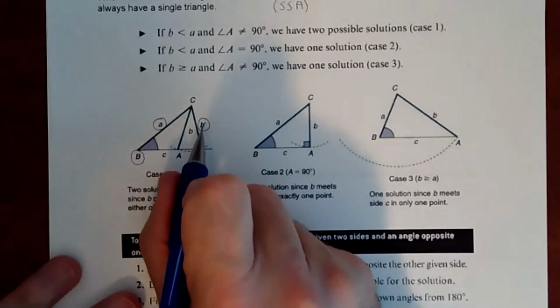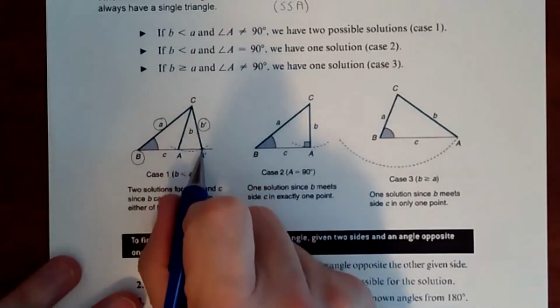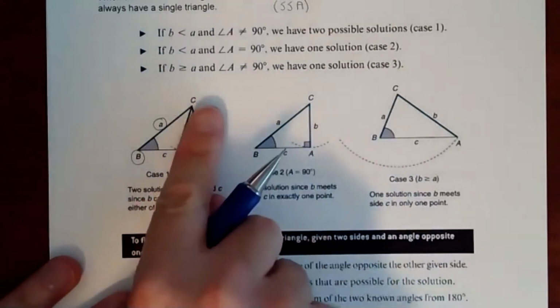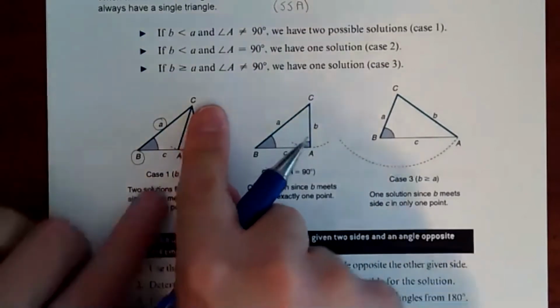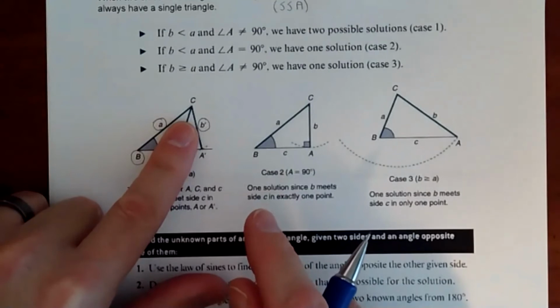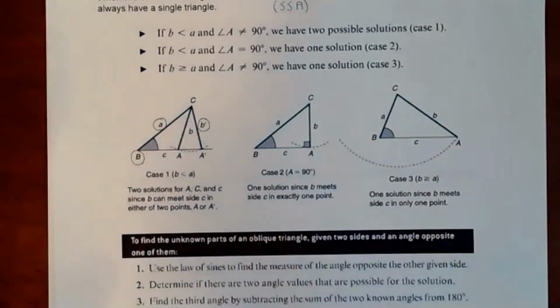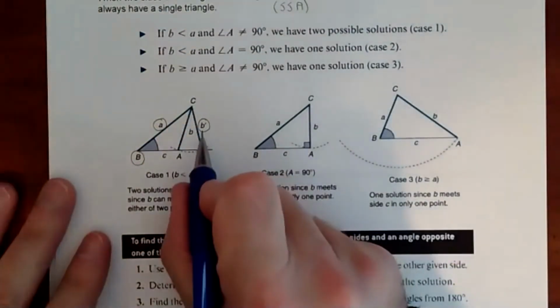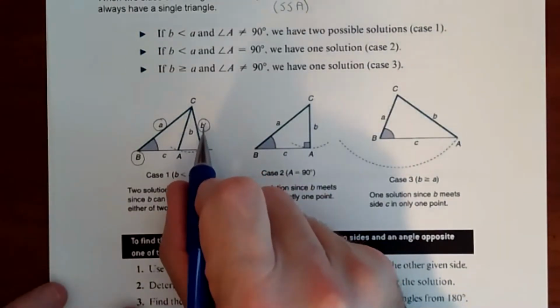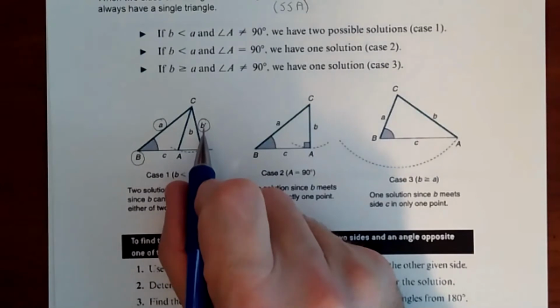There's just the right size that if it's just the right size, it could be in this location or it could rotate over to this location, creating this triangle or creating the bigger triangle. So that's the bad news. So we've got to figure out the Goldilocks. We want to figure out, is this B in this certain range, not too hot, not too cold kind of a thing? And if it is, then we're going to have two triangles. We're going to have to figure it out.